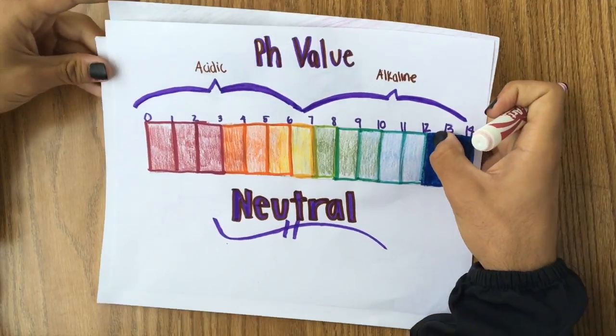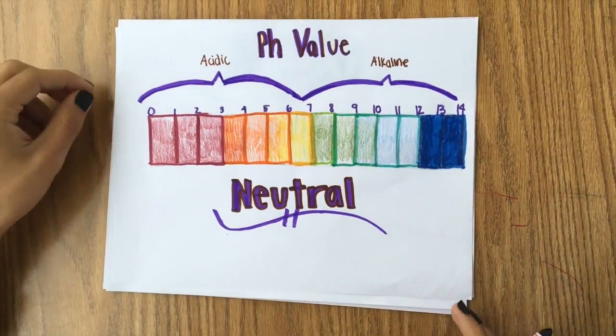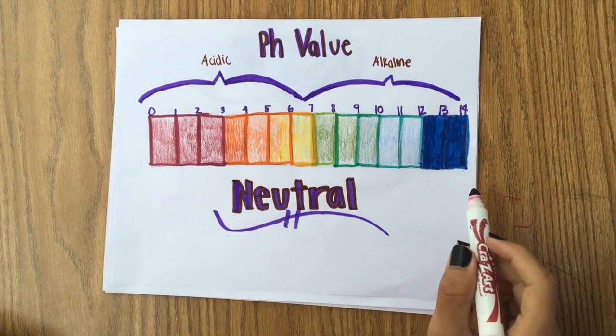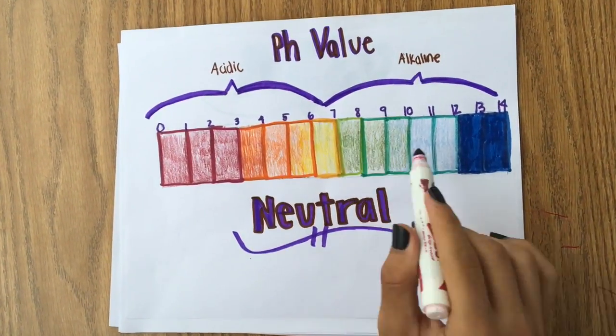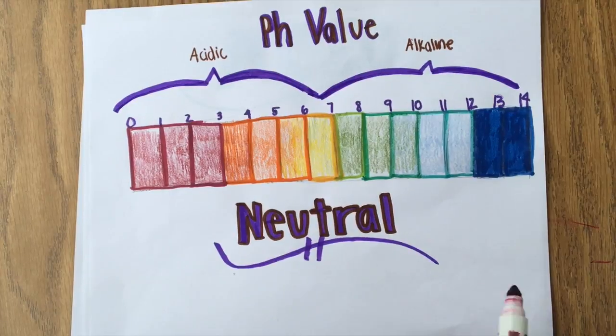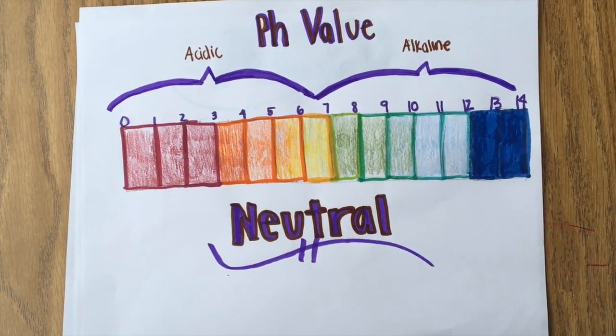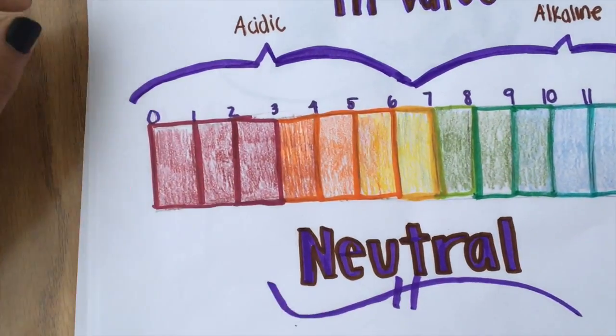pH is measured on the pH scale, which ranges from 0 to 14, 0 to 6 being acidic, 8 to 14 being basic, and 7 being neutral, meaning it's neither, in between.